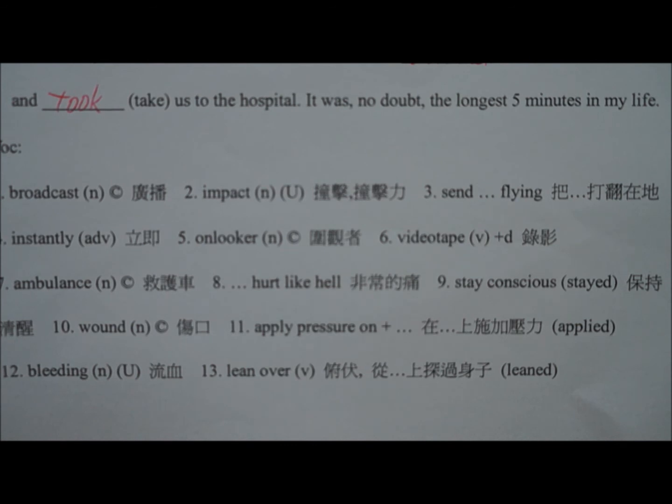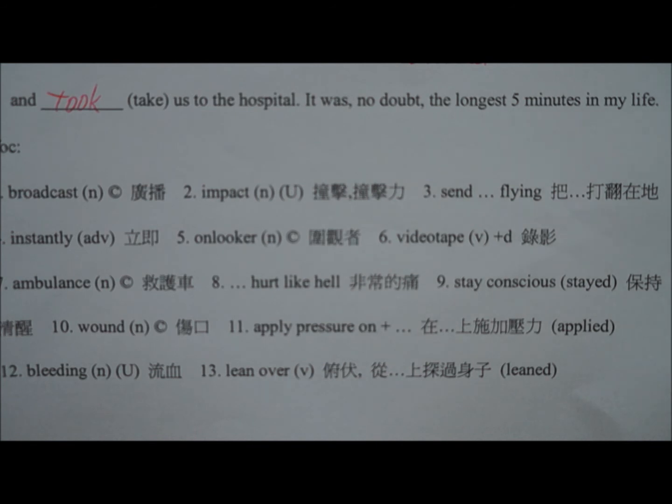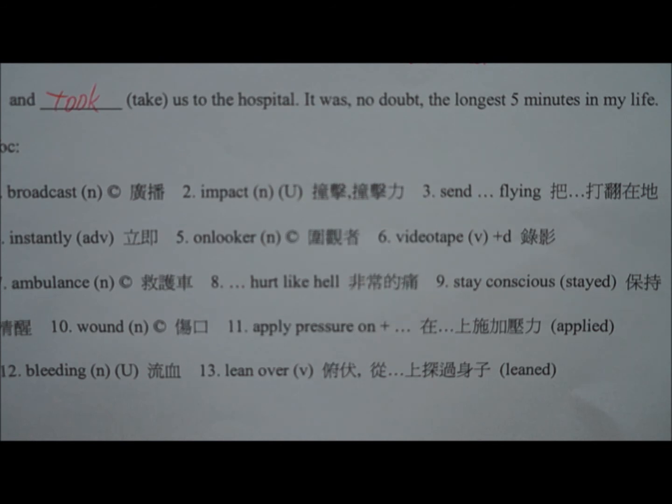The impact was so strong, it sent the rider flying and broke my arm instantly. I quickly got out of my car and took a look at the rider to see if he was okay. While I was walking to him, several onlookers were taking photos and videotaping everything with their cell phones. No one, not even one of them, tried to call the police or the ambulance. My arm hurt like hell, but the rider was hurt even more badly than I was.